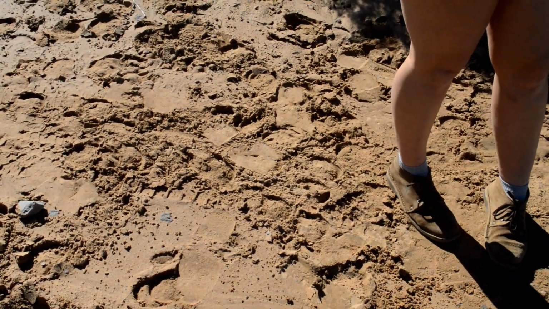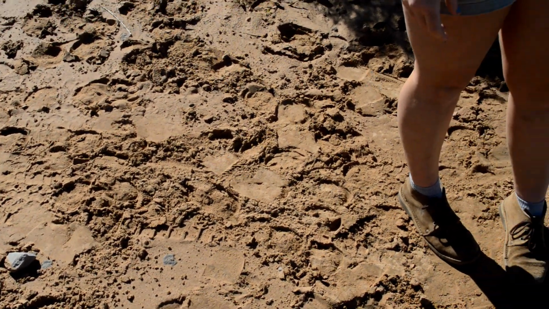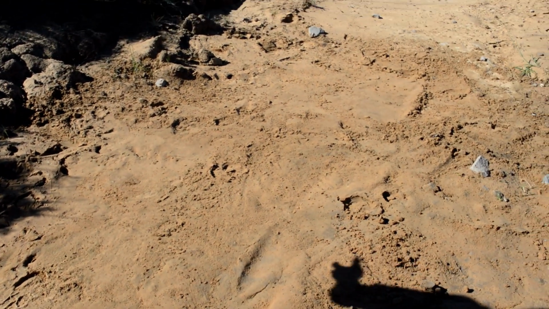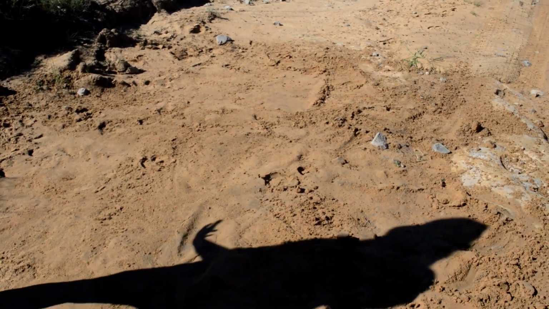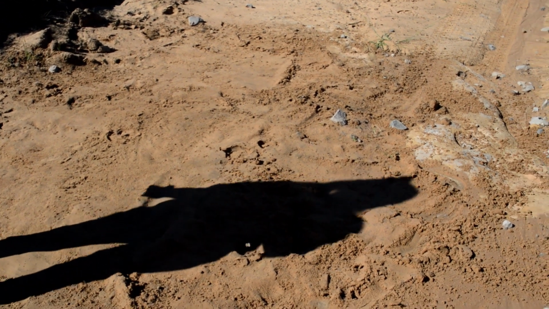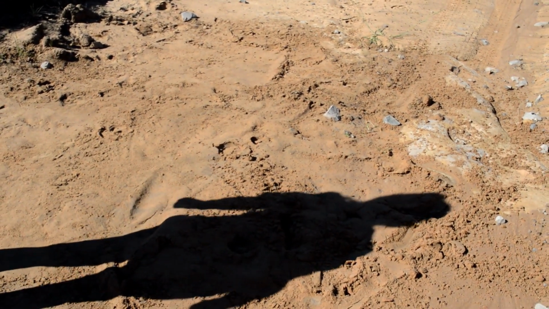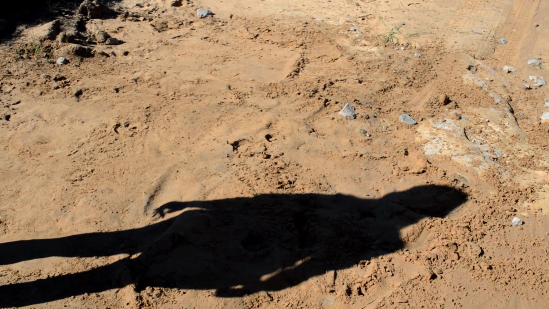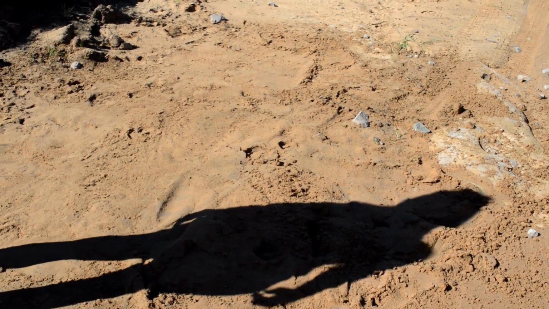So zebras will do this. It's a way for them to clean themselves. It's called dust bathing. They roll around in the dust or the sand and get nice and covered in it. It helps remove the parasites off of their skin or their fur. And yeah, that's what they do.